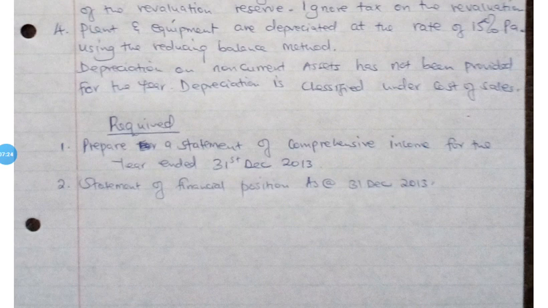But you should know, when you are going to your exam, that there must be a question on published accounts. So that is what should be on your mind.